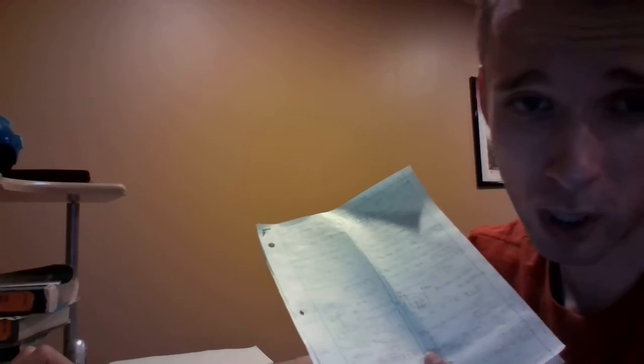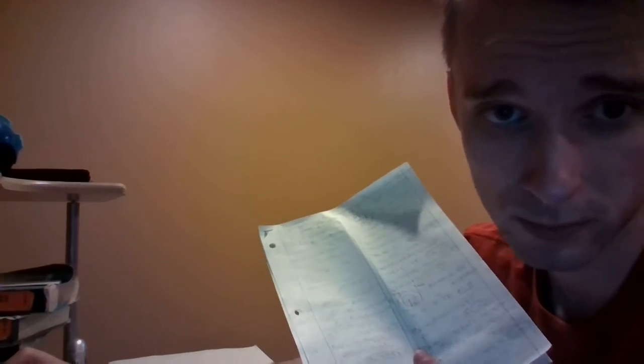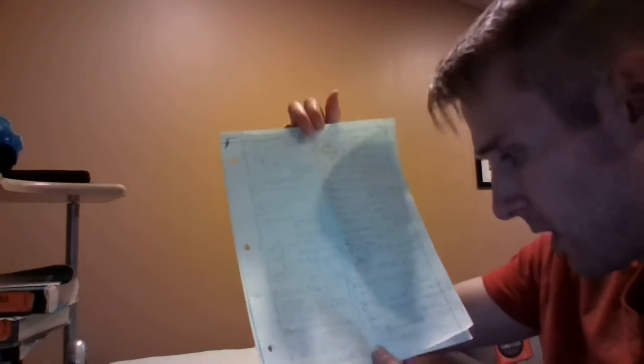Okay, next problem, dealing with the bar hanging from a hinge at C. Okay, so this one was fairly simple.